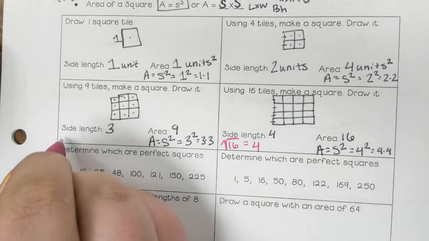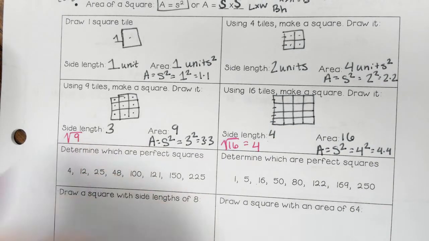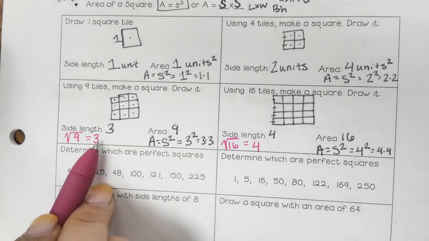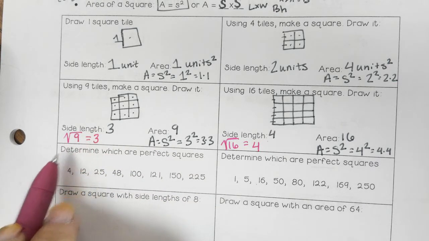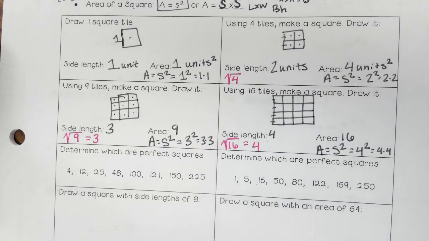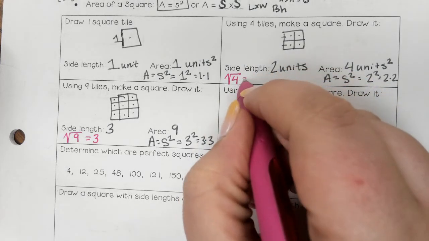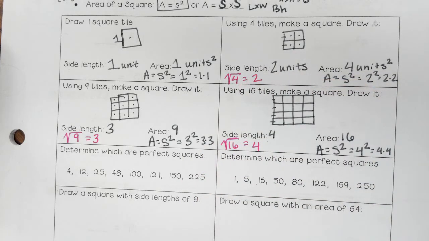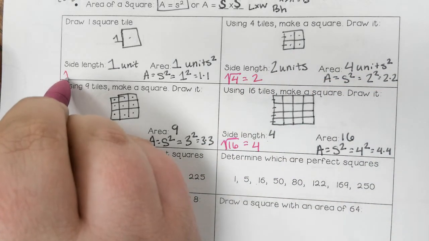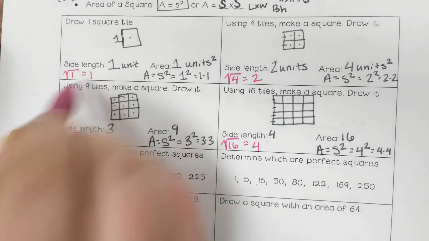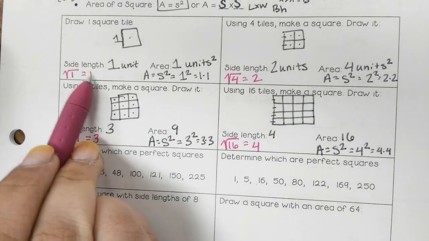In this box, let's look at the square root of 9. The square root of 9 is 3, because 3 times itself gives us 9. In this box, let's look at the square root of 4. The square root of 4 is 2, because 2 times 2 is 4. And then in that first box, we want the square root of 1. The square root of 1 is 1, because 1 times itself is 1.